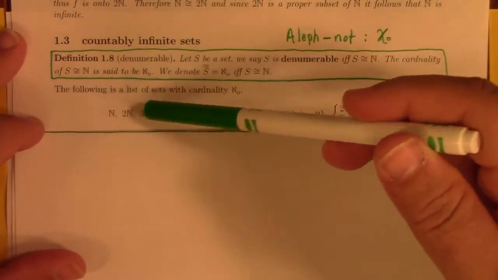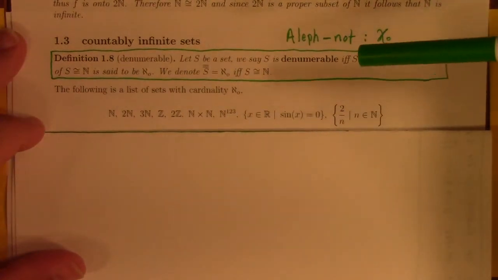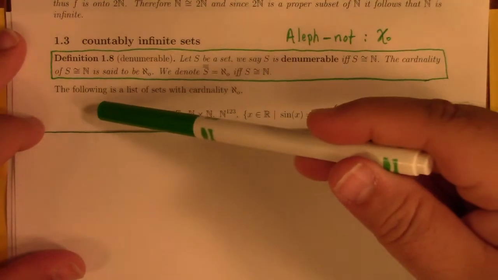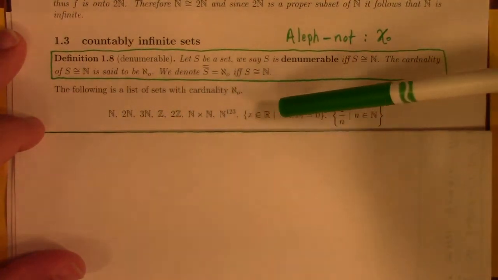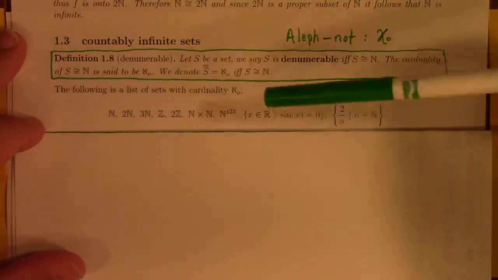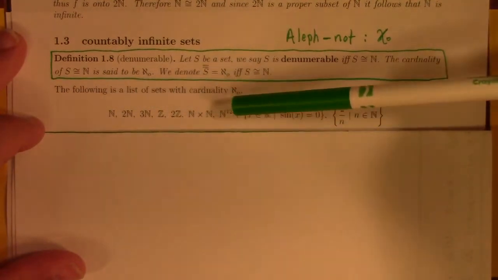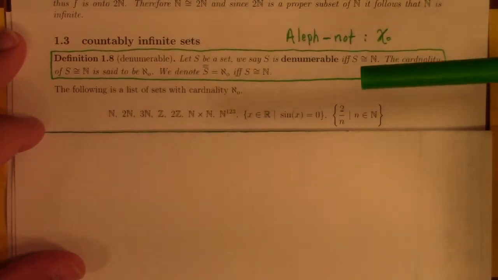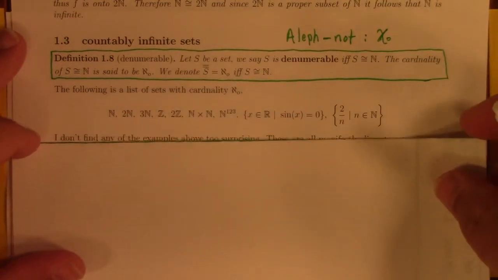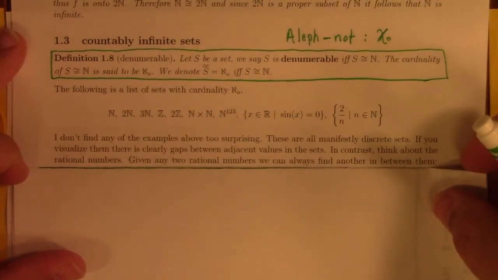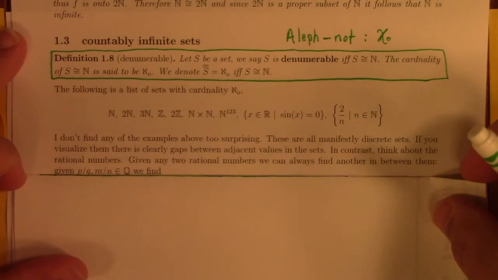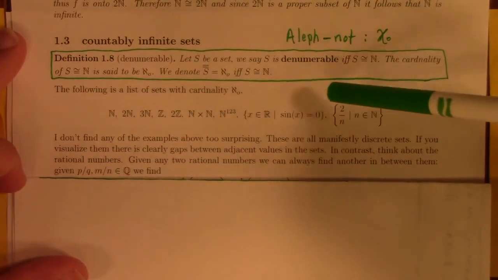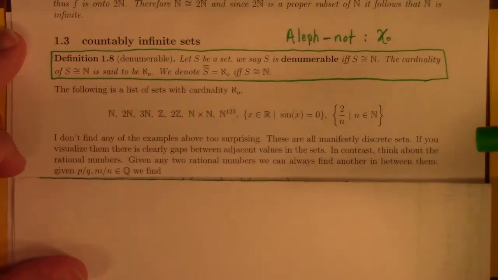But the reason that all of these sets are in fact the same cardinality as the natural numbers is because essentially you can find a way to list the elements in these sets. And if you can find a way to list all of the elements in the set uniquely, then there's a natural one-to-one mapping you can form with the natural numbers. As I point out, these are all discrete sets in the sense that the points in them are separated.